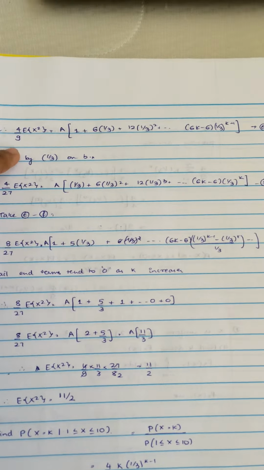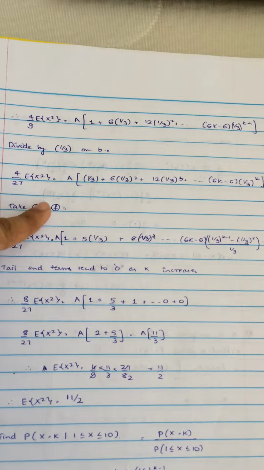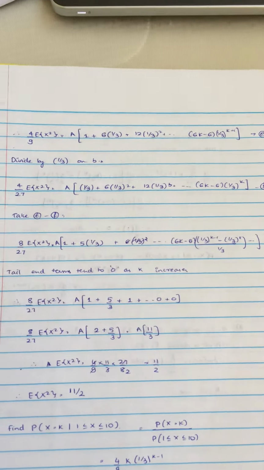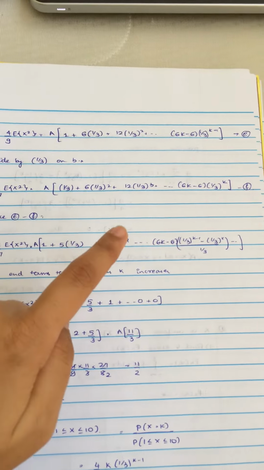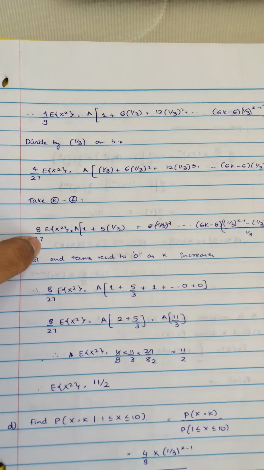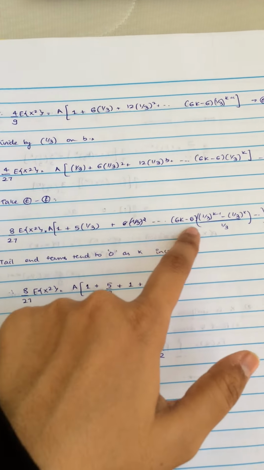So if you take this equation as e and then divide it by 1 by 3, we'll end up with 4 by 27 into E of x square, and again you multiply by 1 by 3 for all the terms, and then you take this equation as f and subtract e and f. So we'll end up with 8 by 27 into E of x square is equal to a into 1 plus 5 by 3 and so on terms.